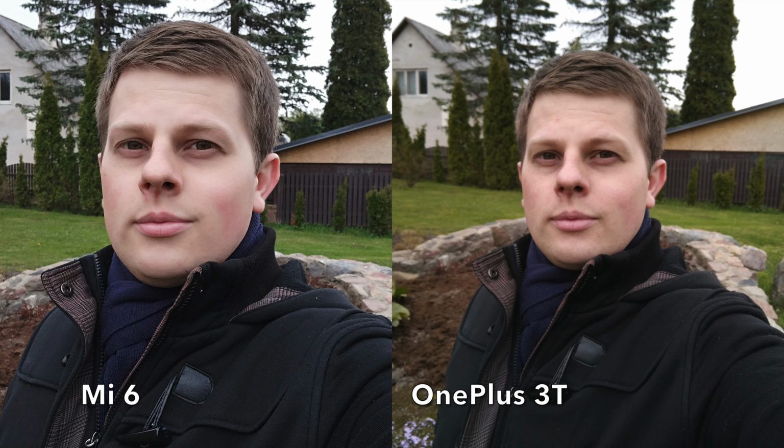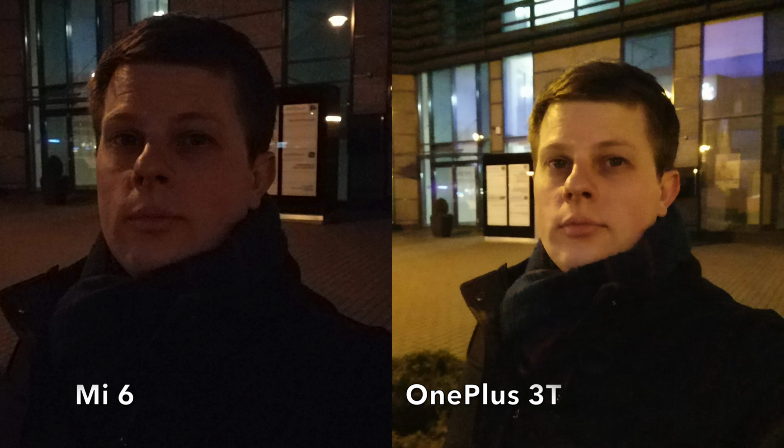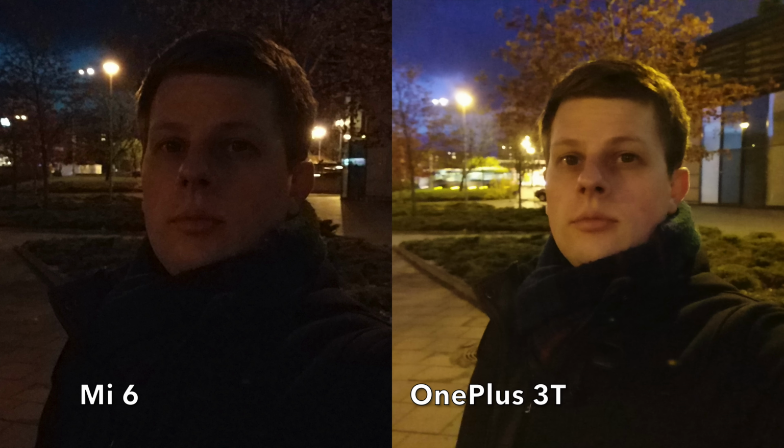As for the selfie image quality, the Mi 6 takes better pictures. I held the OnePlus 3T at the exactly same distance as the Xiaomi Mi 6, but the images turned out soft and slightly out of focus. I'm sure that the OnePlus 3T can do better than this, but you have to make sure that your face is in focus before you take the picture. The low-light selfie quality is terrible on each phone, but the OnePlus 3T takes brighter pictures.